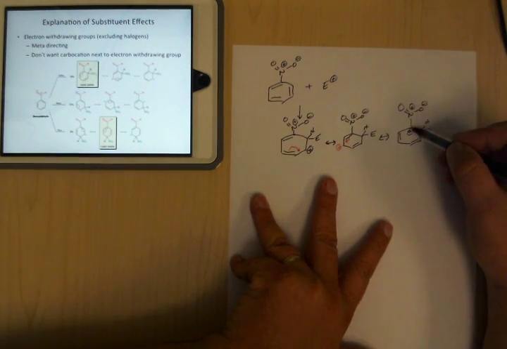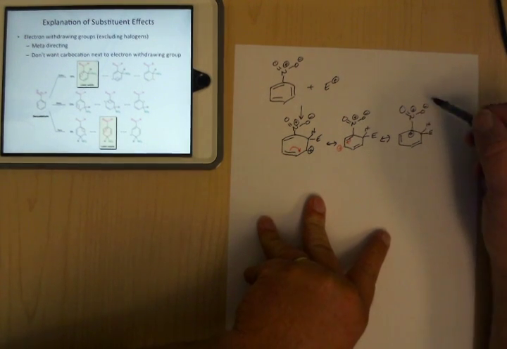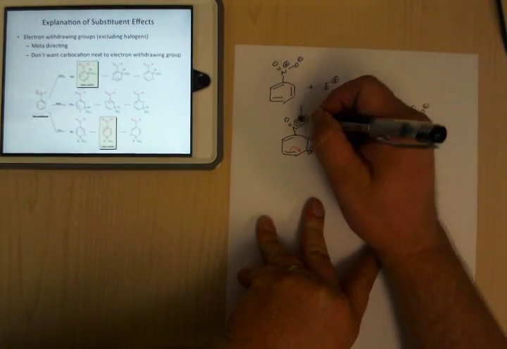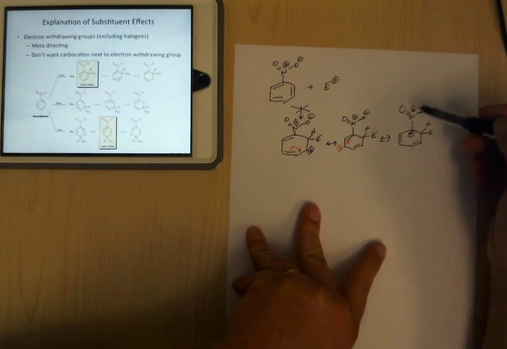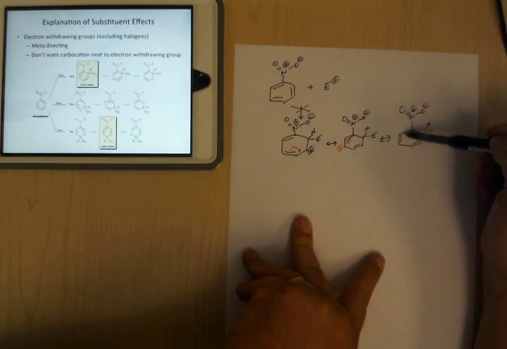You have two positive charges right next to each other. Okay, that is a bad thing. So it's not going to do that, because if I do a resonance structure, then you're going to have two positive charges right there.